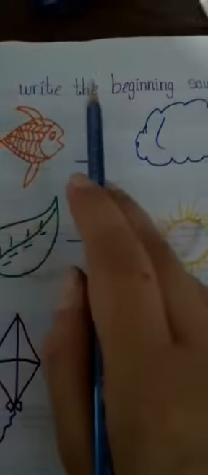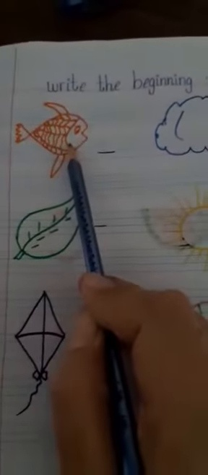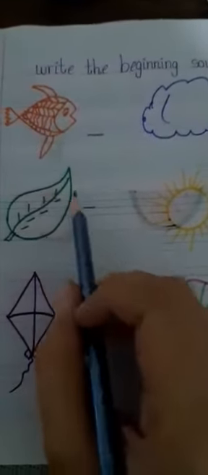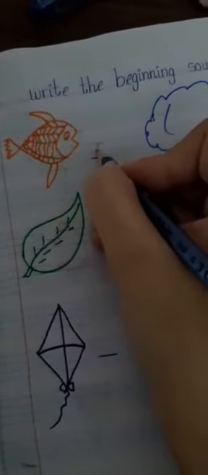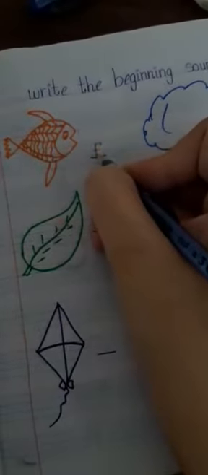Okay, today we are doing beginning sounds, right? The beginning sounds. What is this? Fish. What is the beginning sound of fish? Round, down, cross.